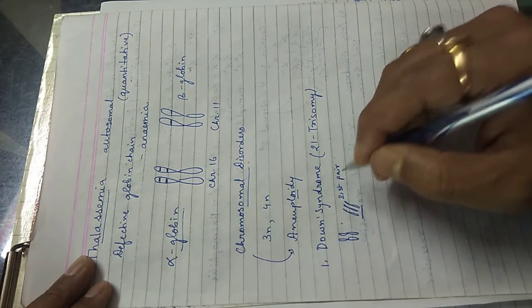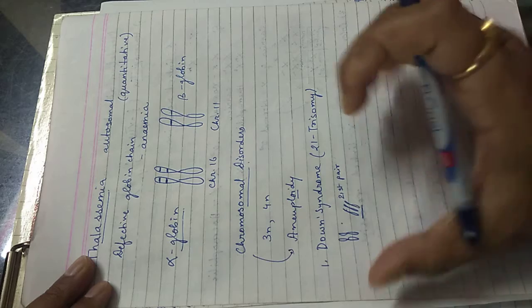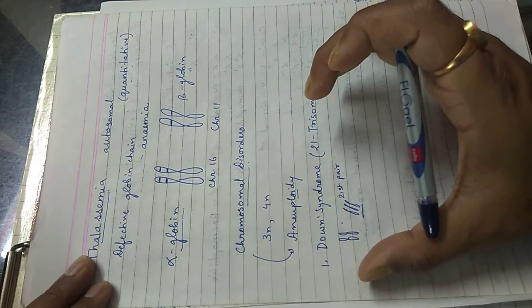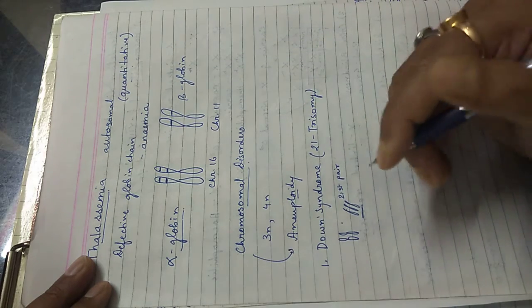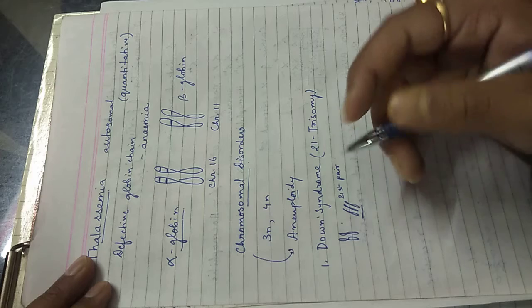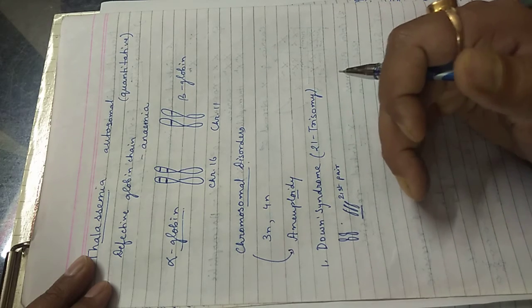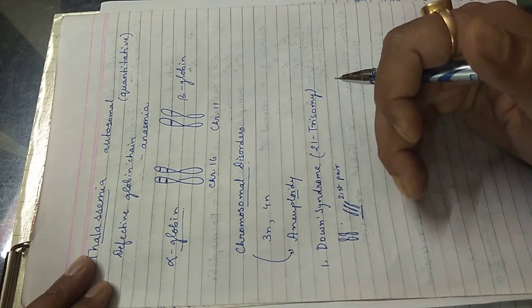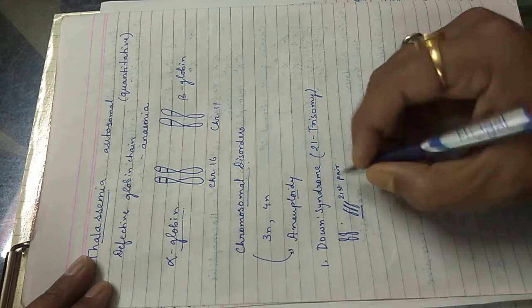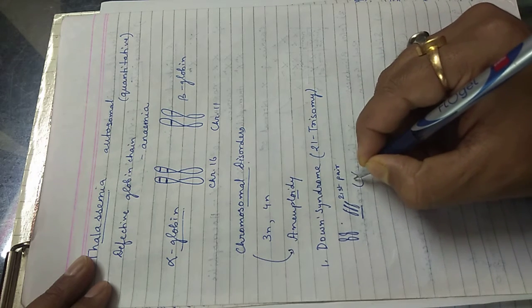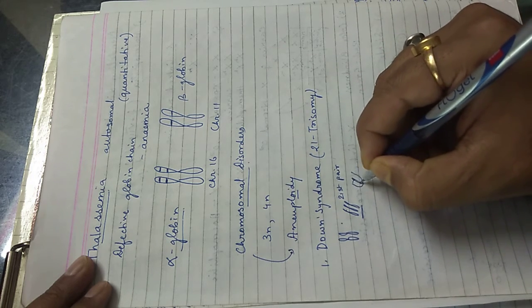So in total 47 chromosomes will be present. If a person is suffering from Down syndrome, he will have a round head. All these symptoms are given in your NCERT book. You go through the text well, all the features will be mentioned there. Then they have a furrowed tongue. Normally we have a flat tongue; furrowed tongue means there will be a furrow in between.